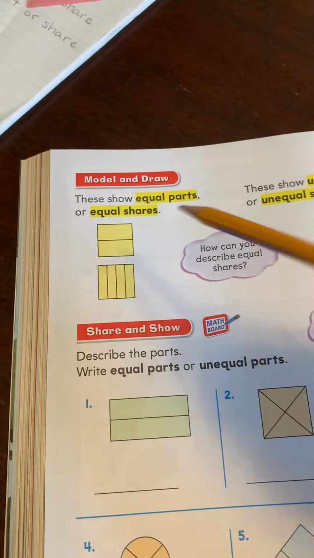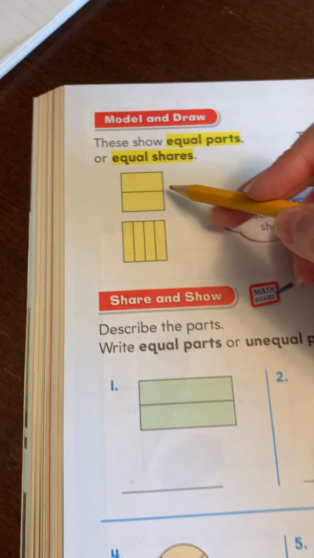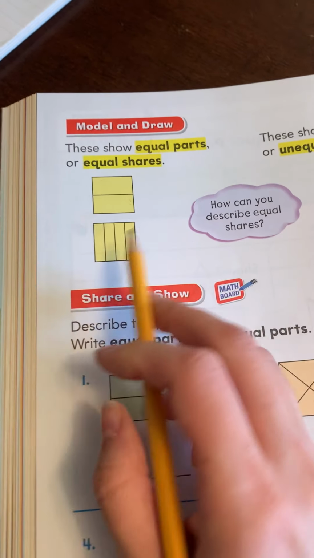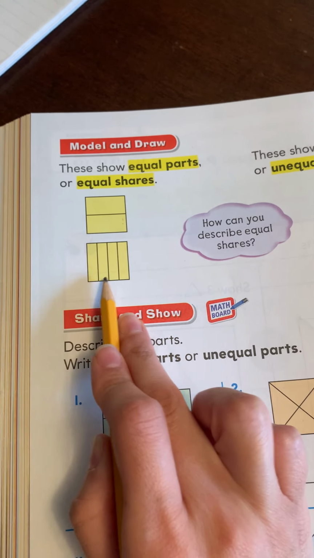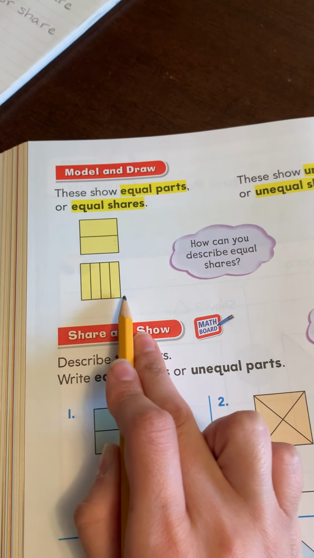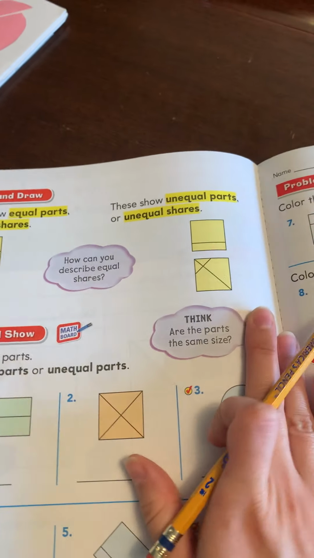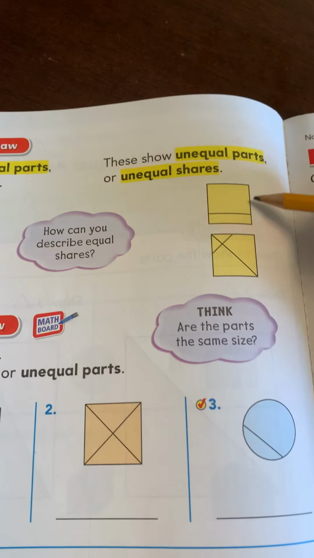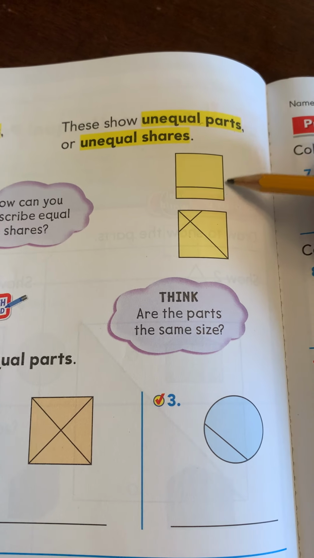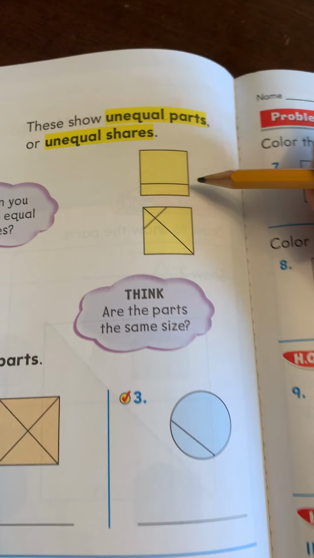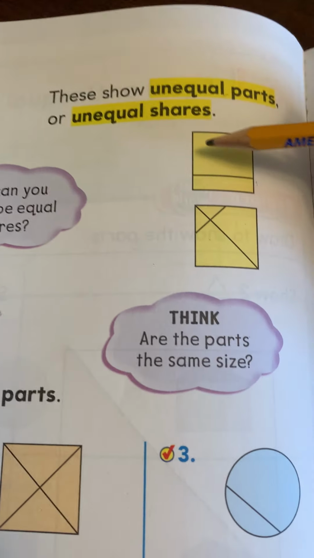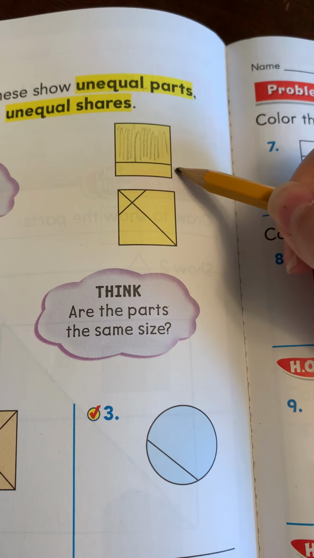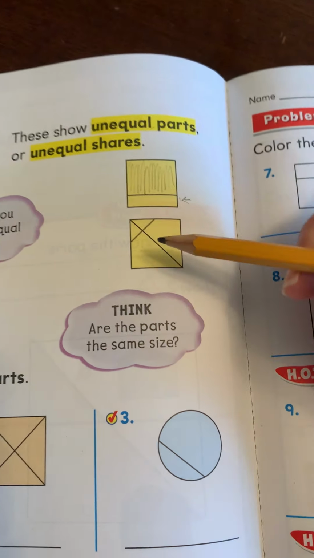All right. So the same thing like I explained earlier. These show equal parts or equal shares. Each person gets the same amount. If we were going to cut it into 4 pieces, each of the 4 people would get 4 of the same size pieces. This one shows unequal parts or unequal shares. So on this one, if I'm going to share with a friend, it's not fair. It would be unequal to give one person this whole piece and the other person gets stuck with this little one. It's unequal. Same thing with this one.